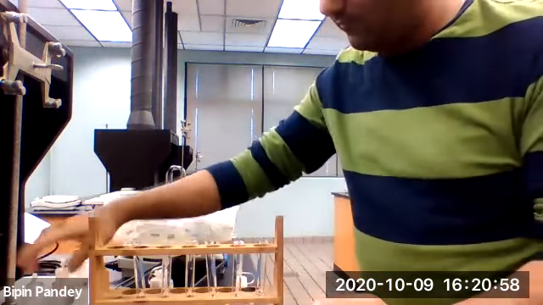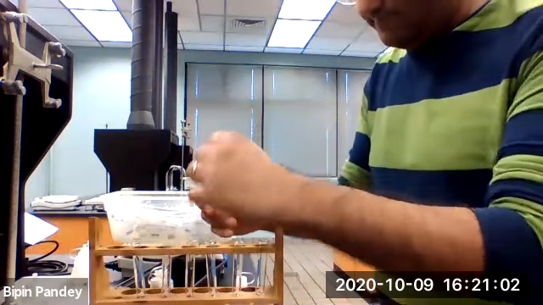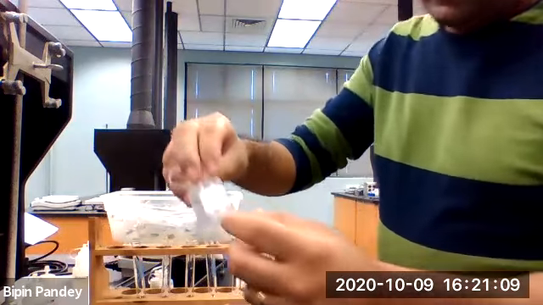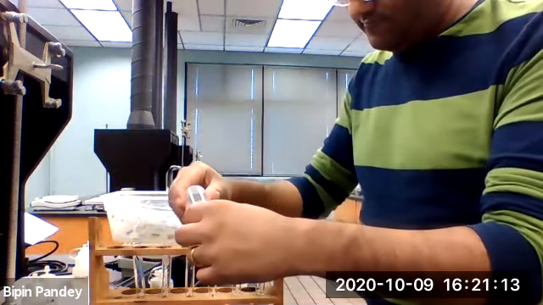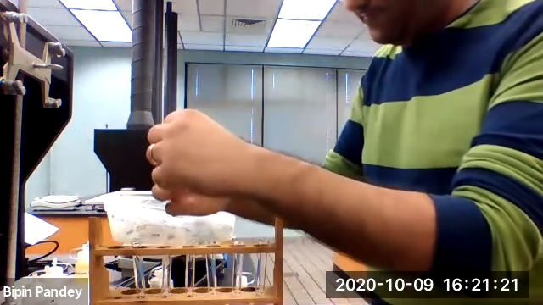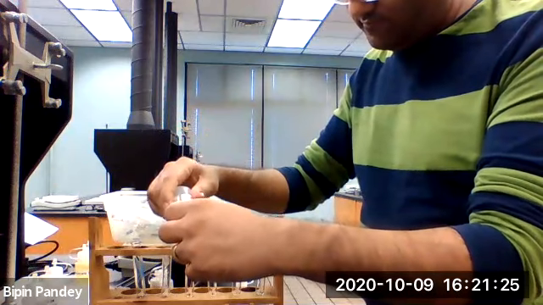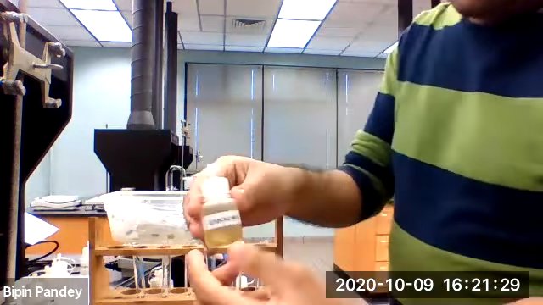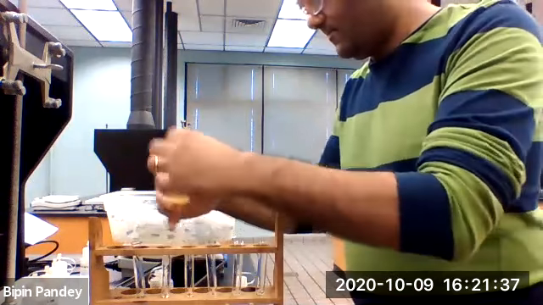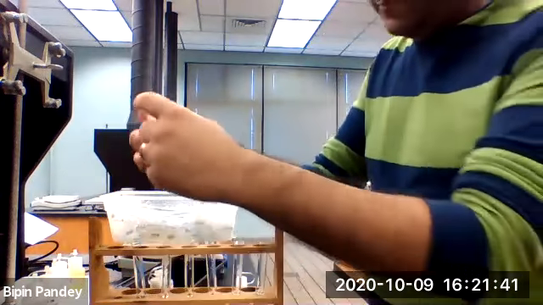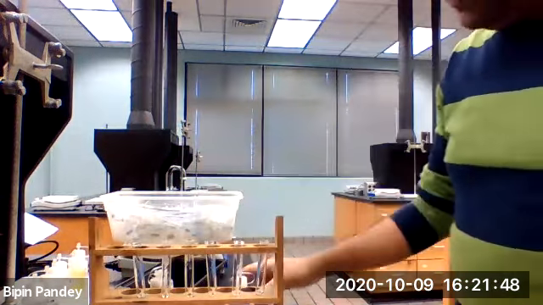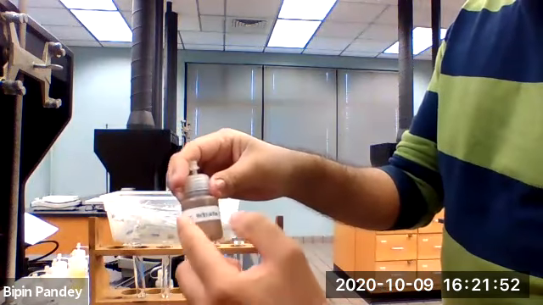Sulfate, iodide, nitrate, unknown A, unknown B, unknown C. To each of the test tubes, we are going to add silver nitrate.